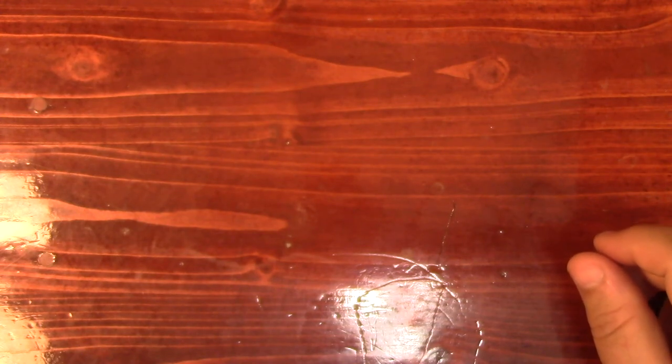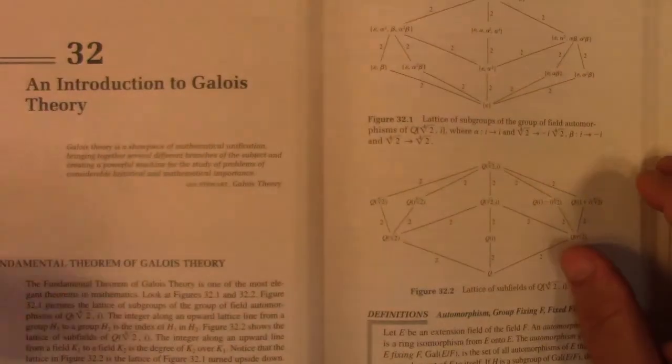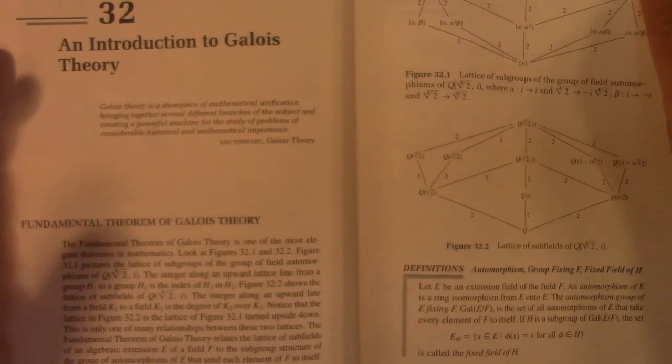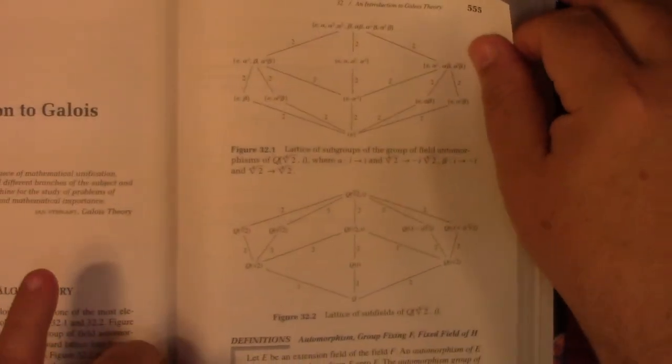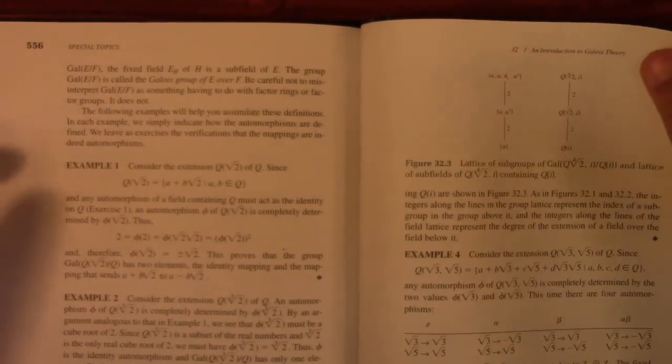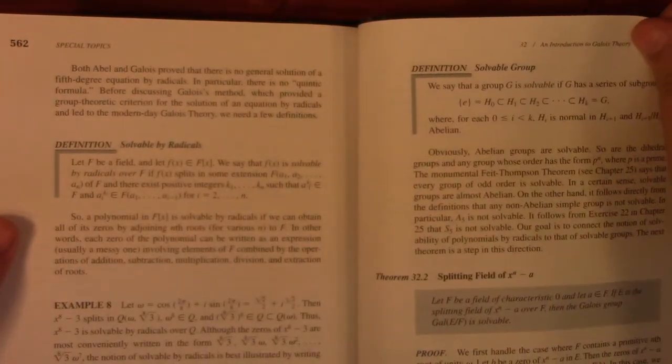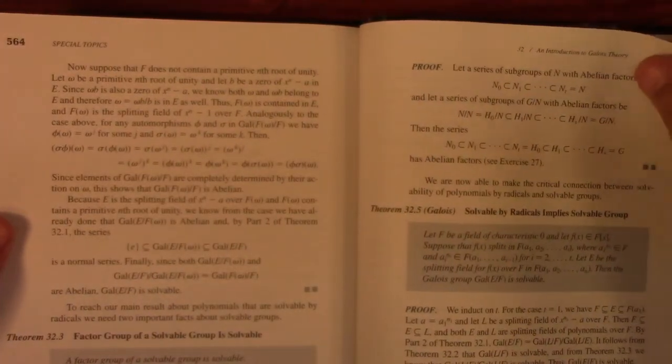And then in 1830 or so, a fellow by the name of Galois came up with what's called Galois theory. So here's chapter 32 in Gallian's abstract algebra. If you leaf through here, this is the end of a junior, senior level course in abstract algebra, and it basically gives you a strategy for deciding when it is possible or not possible to solve a quintic problem by radicals.